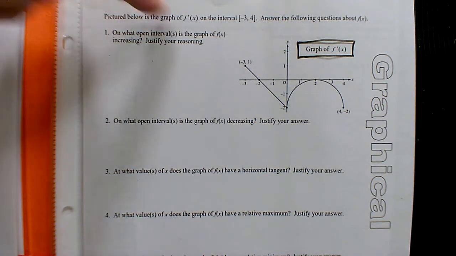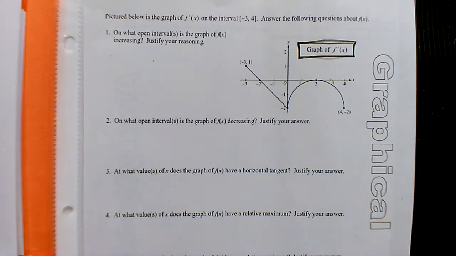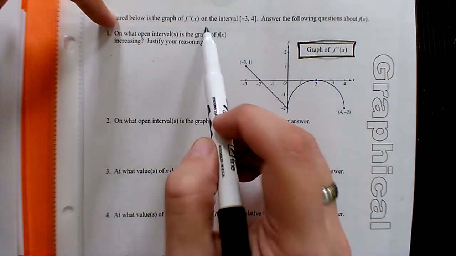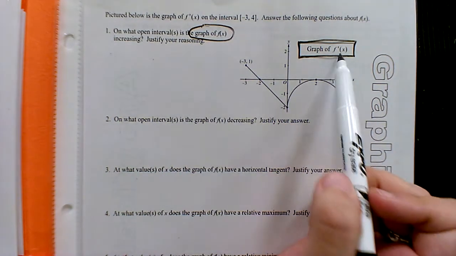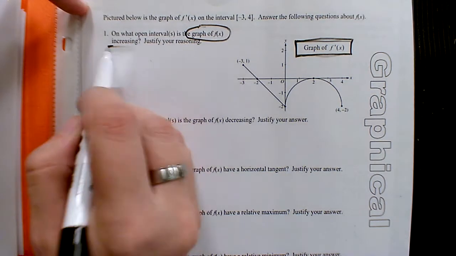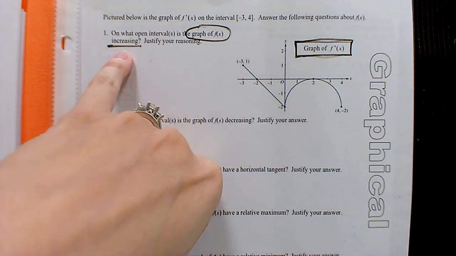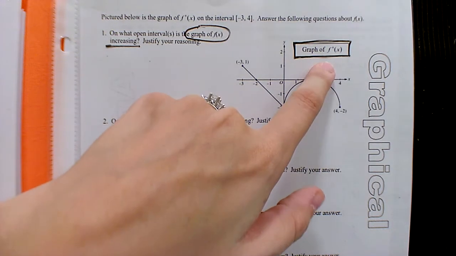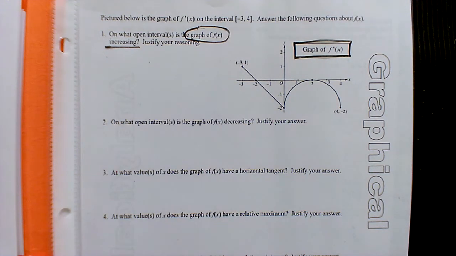All right, so pictured below is the graph of the derivative, specifically from -3 to 4. We're going to try to answer some of these questions. On which open intervals is the graph of the original function increasing? So we have to make that connection between derivative and original function. If you want the original function to be increasing, what does your derivative have to be? What does your slope have to be? Yeah. Greater than 0, aka positive.